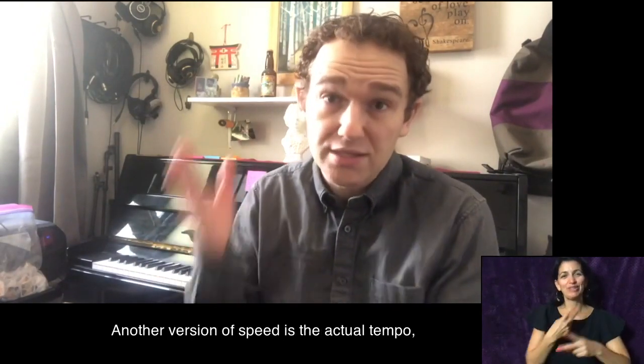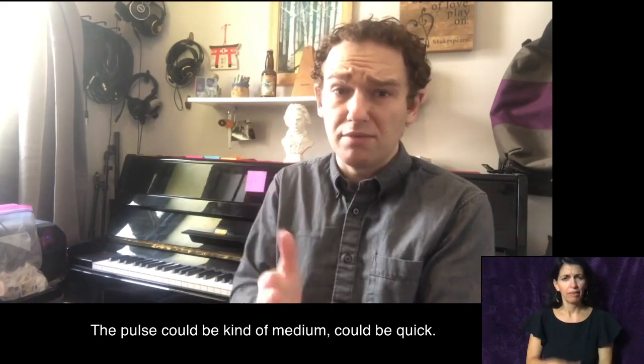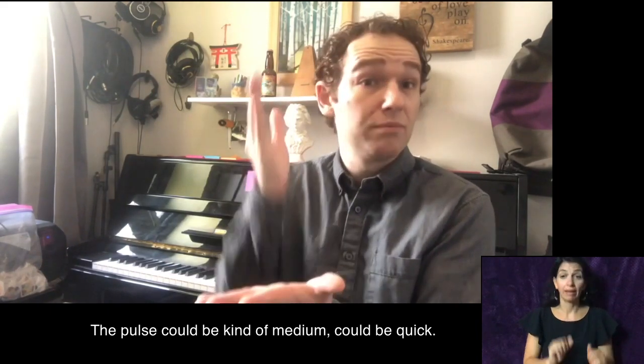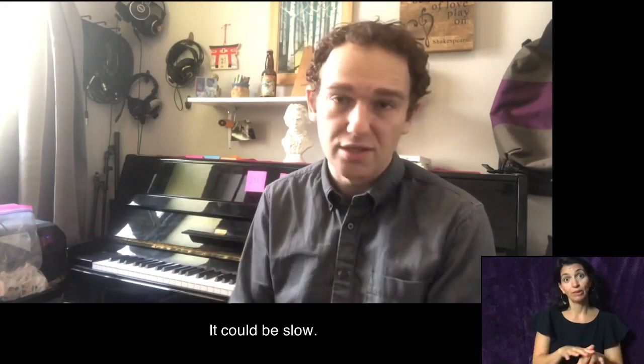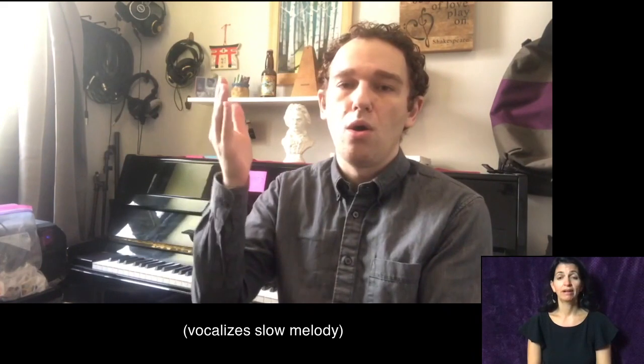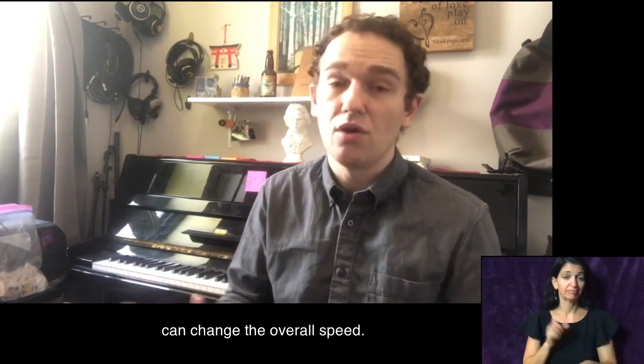Another version of speed is the actual tempo, the pulse of the music. The pulse could be kind of medium, it could be quick. It could be slow. So the different pulses of the music can change the overall speed.